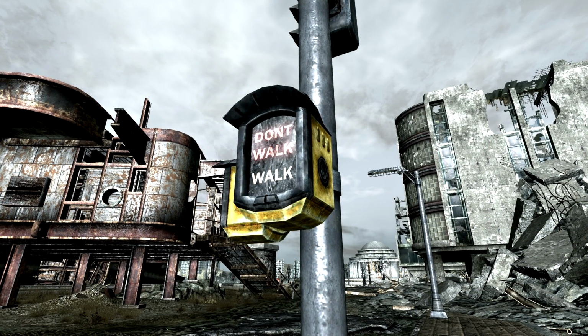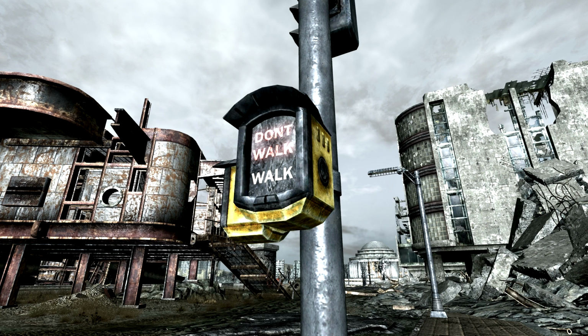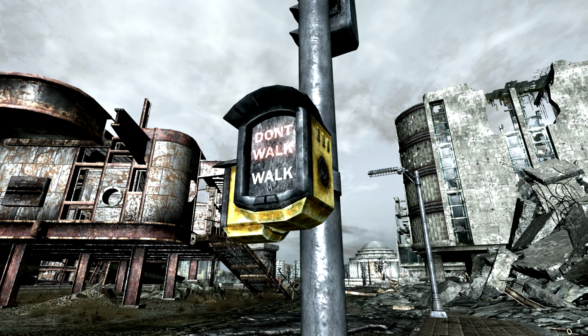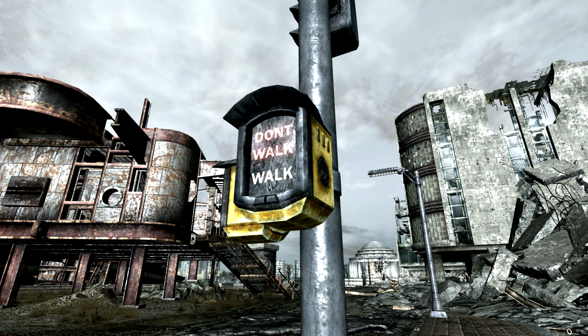So it seems to be a choice between the vanilla, stark, slightly boring look, and the ENB, which looks better but has basically half the frame rate that I get here. But that's not quite true.